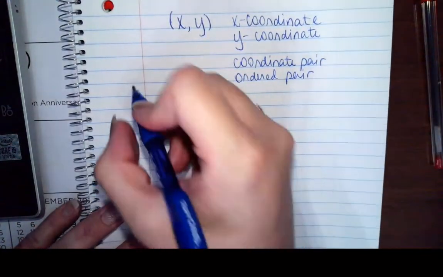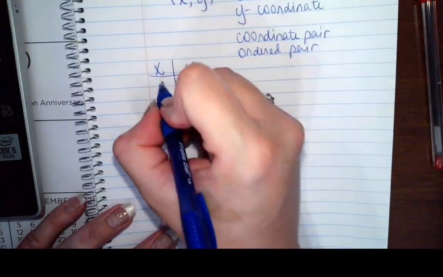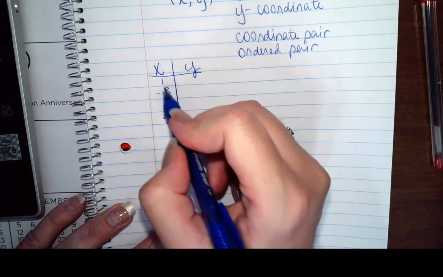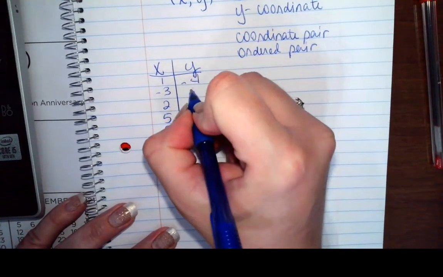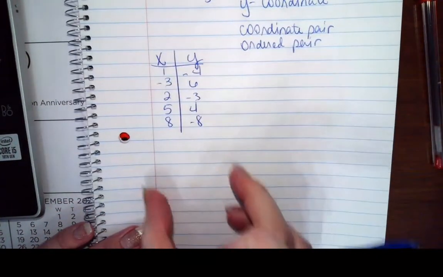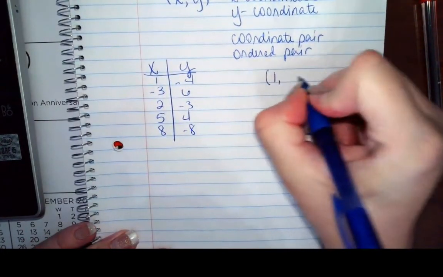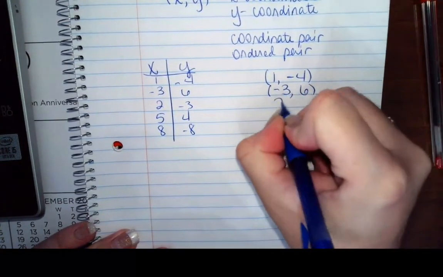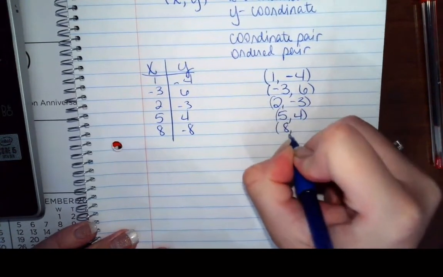So if I give you a list in a table of x, y coordinates, I could have a 1, a -3, a 2, a 5, and an 8, and for y, a -4, a 6, a -3, a 4, and a -8. This is just another way to write ordered pairs. So an ordered pair from this table would be 1, -4. It would be -3, 6. It would be 2, -3, 5, 4, and 8, -8.